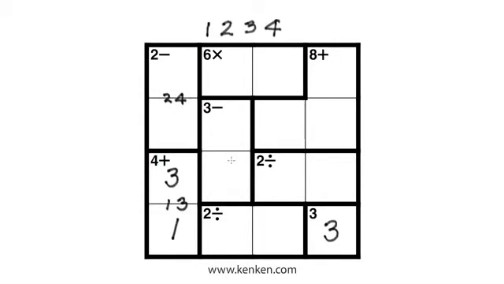If we look at this cage right in here, we said we want 2 numbers that have a difference of 3. And this is where this scenario up here really helps.